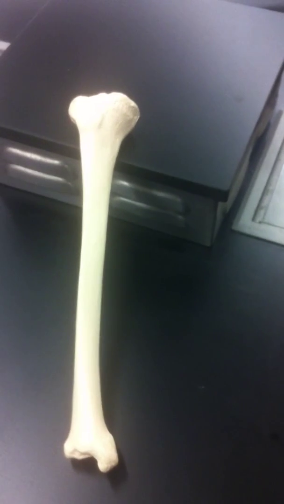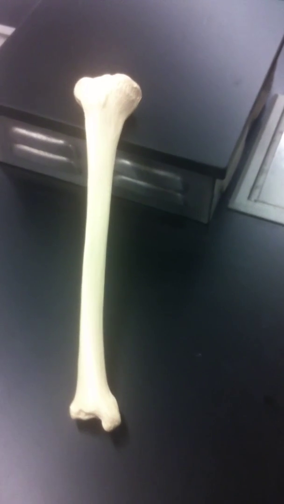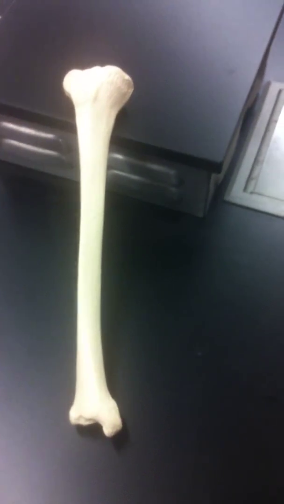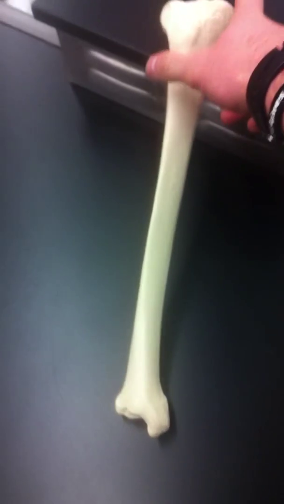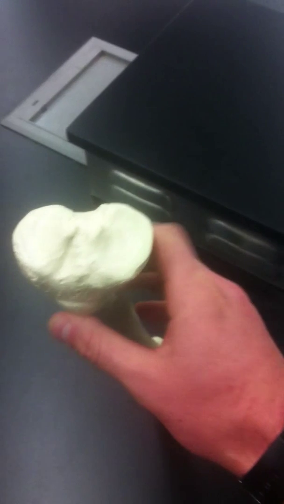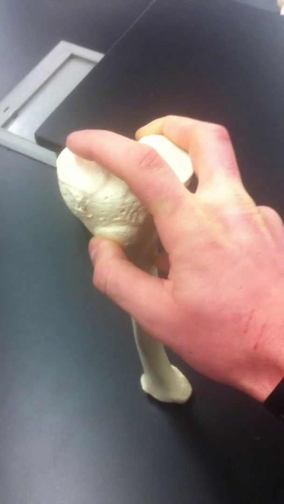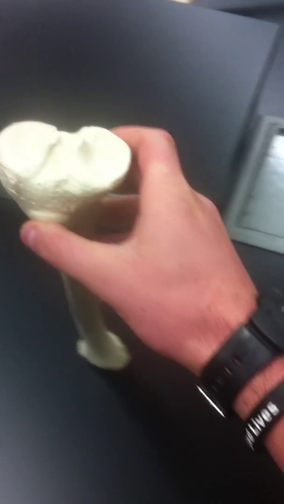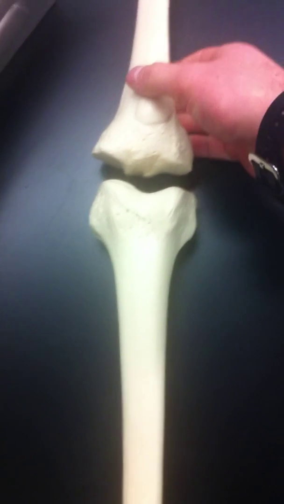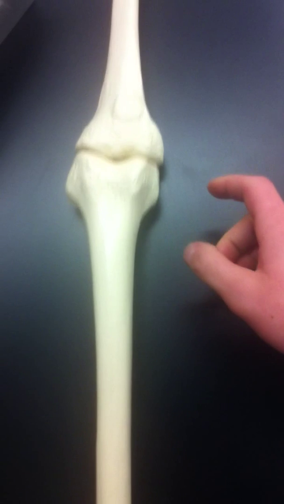This guy right here is the tibia. Let me focus it a little bit better. That's the tibia, and that's really all you need to know for the quiz. Up top right here, though, this is going to be where the condyles from the femur go. So if I were to set it down here for you, it would go like that.